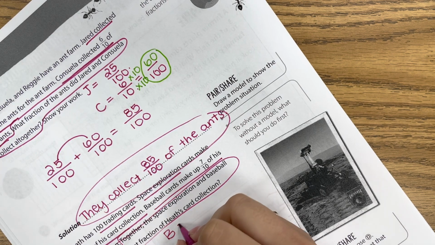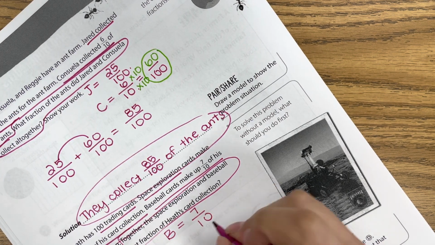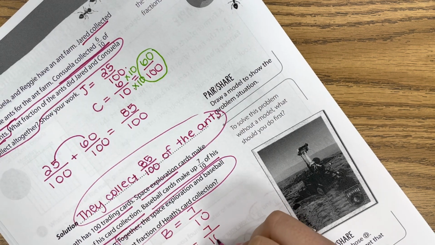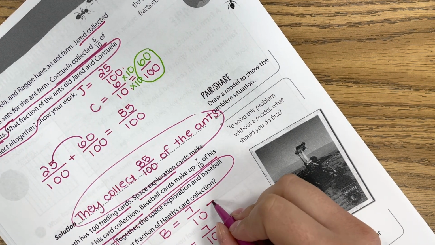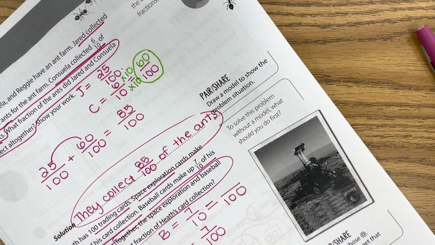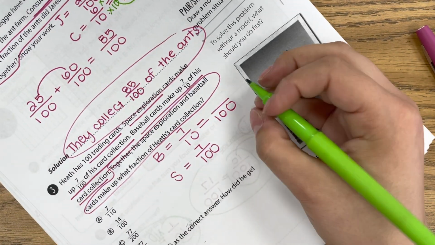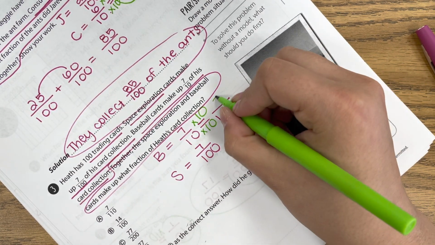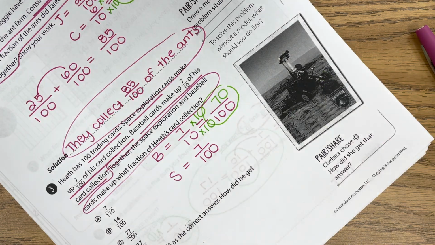So baseball is equal to 7/10, and space exploration is equal to 7/100. Again, we need common denominators, so we need to make this one with the denominator of 10 into a denominator of 100. So we're going to multiply 10 times 10 to get us 100, meaning we're going to multiply 7 times 10 to get us 70.